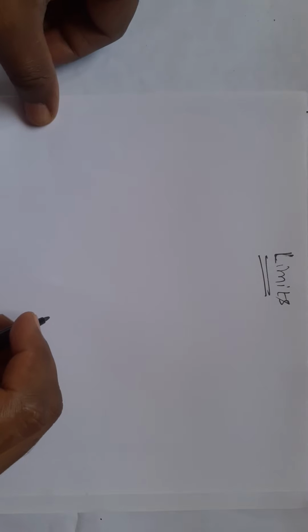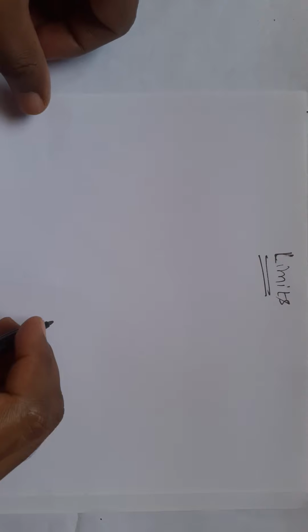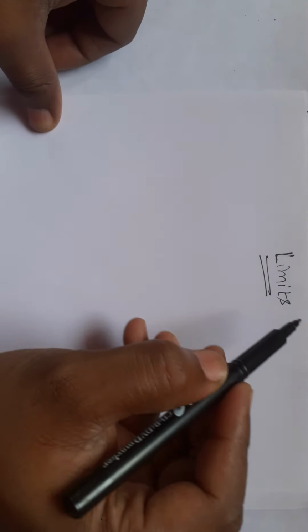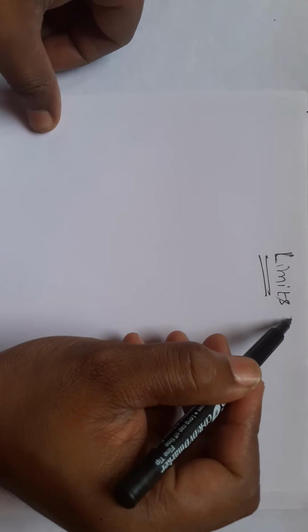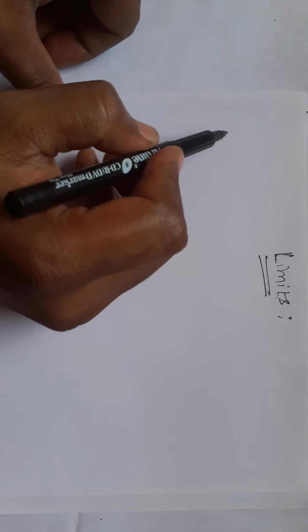Okay, students. Today I'm going to discuss some of the easiest techniques and shortcuts used to solve problems in the chapter limits. Most of the results we're using in both CET and JEE, all of you know well.